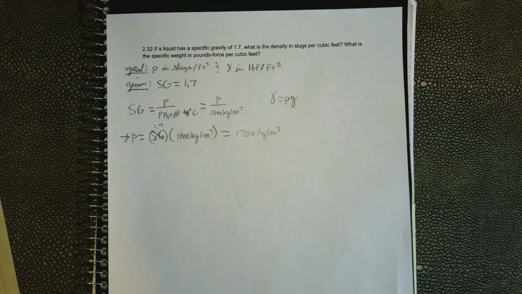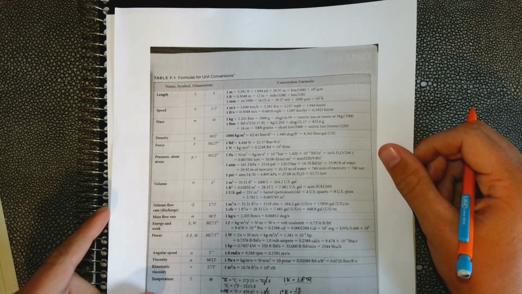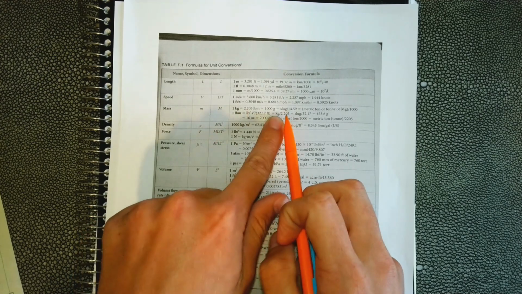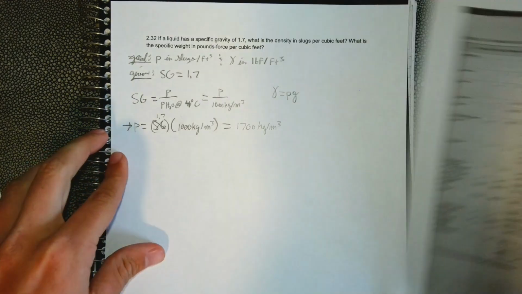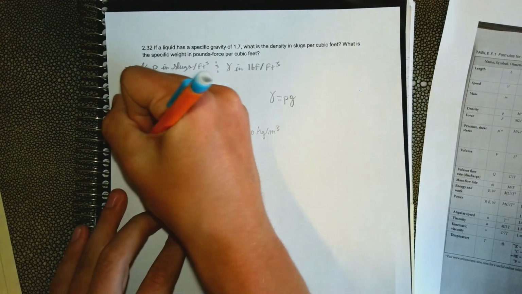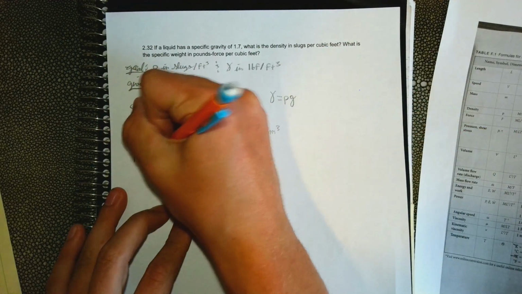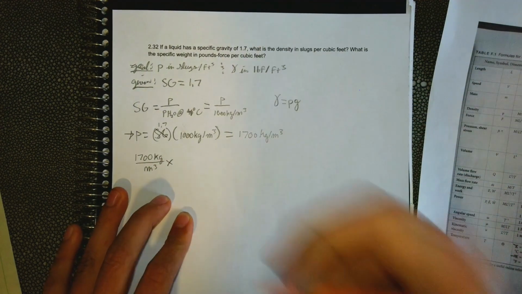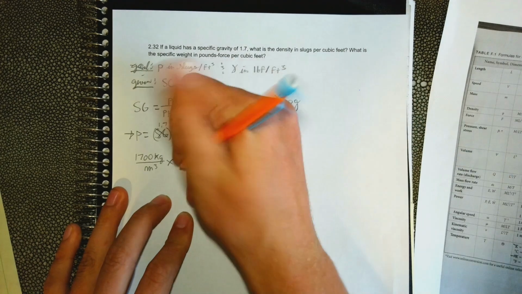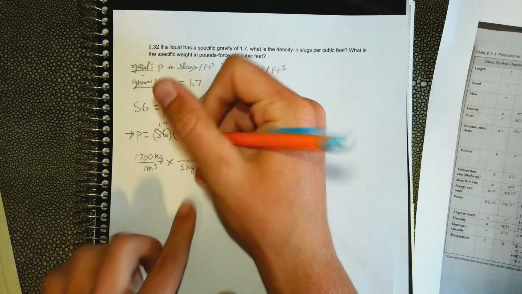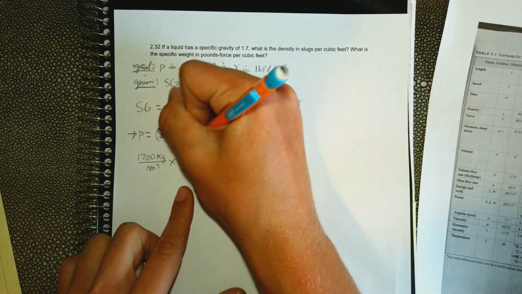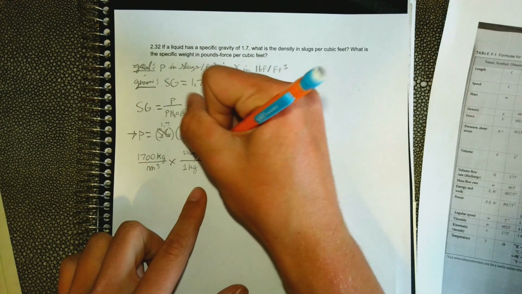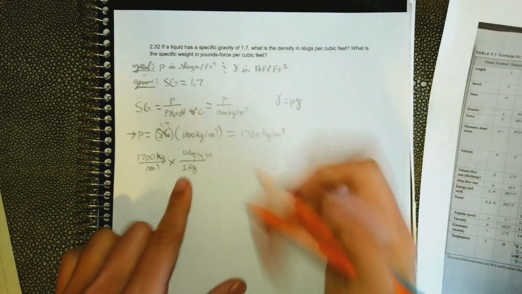The conversion table tells us that if we look at the mass, which is what slug is, 1 kilogram is equal to a slug divided by 14.59. So let's use the grid method here. Times, we know that 1 kilogram is equivalent to a slug divided by 14.59. So that will cancel these out, and then we'll be left with slugs.